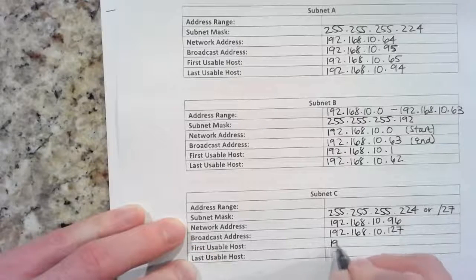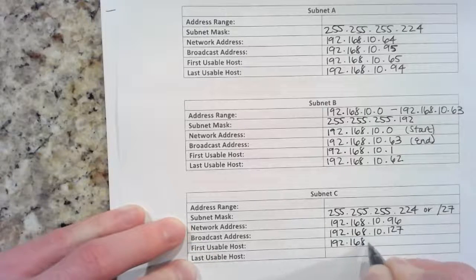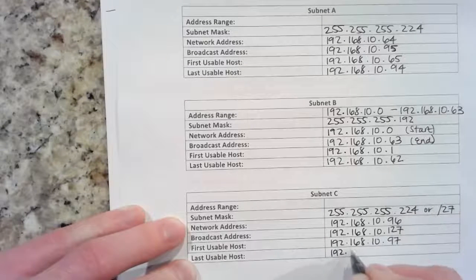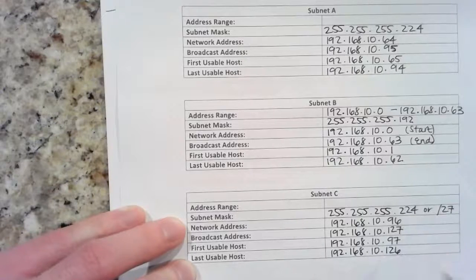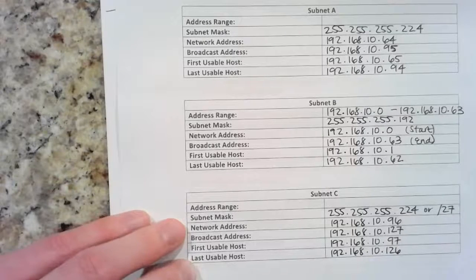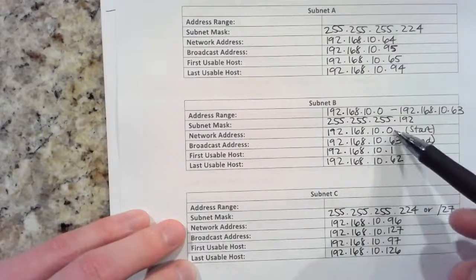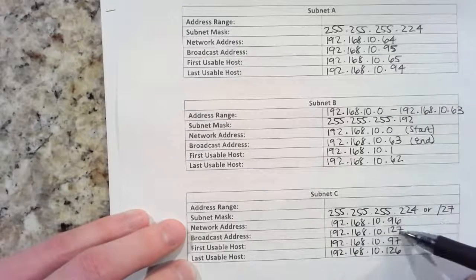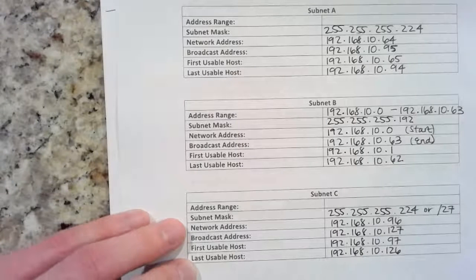Our first usable .97. Our last usable that you can assign to a device is 126. Okay, so you start to see this pattern of, you know, this network goes from 0 to 63. This one goes from 64 to 95, 96 to 127. So there is no overlap between them.